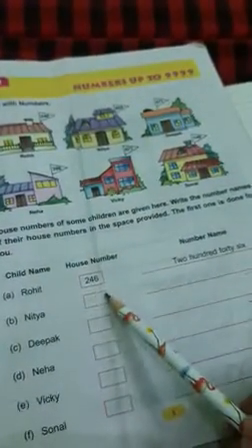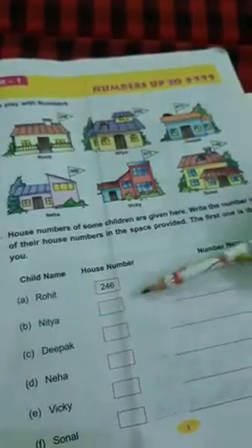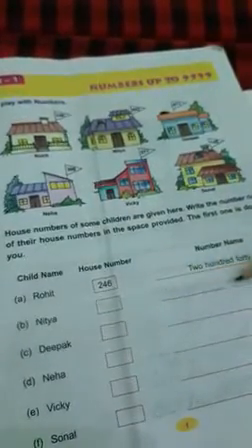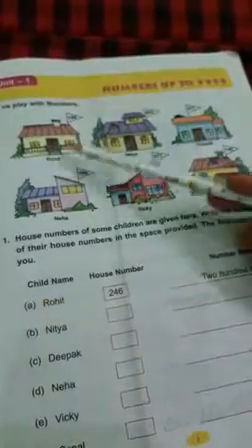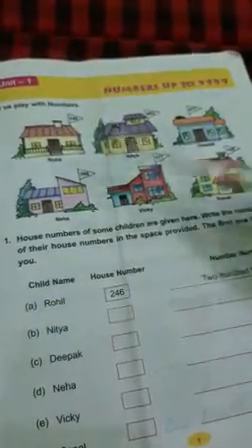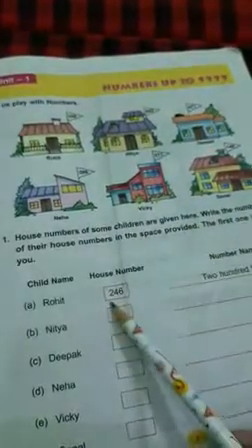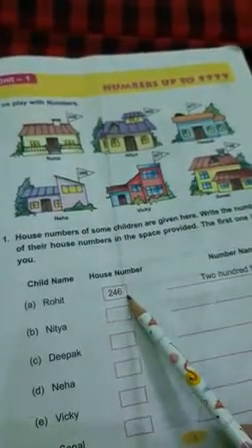We have to write the house numbers of the children in these empty boxes, and then write the number names. For example, Rohit's house number is 246, and so they have written 246 here.